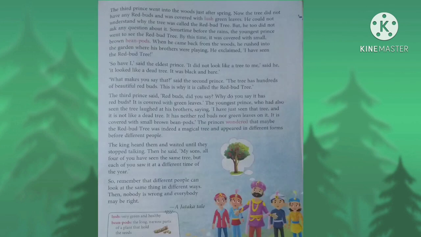Further, the third prince went into the woods just after spring. Now the tree did not have any red buds and was covered with lush green leaves. He could not understand why the tree was called the red bud tree, but he too did not ask any questions about it. Sometime before the rain, the youngest prince went to see the red bud tree. By this time, it was covered with small brown bean pods.